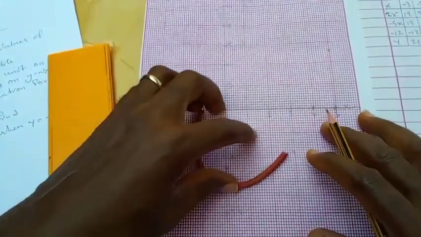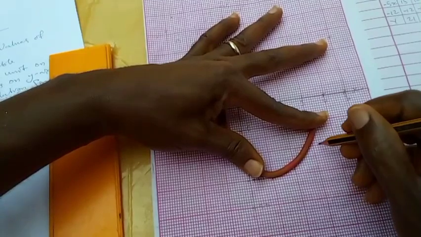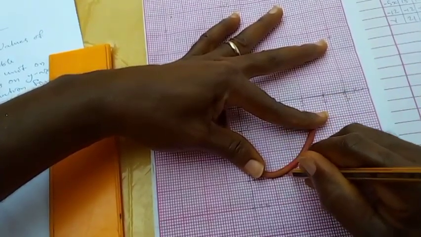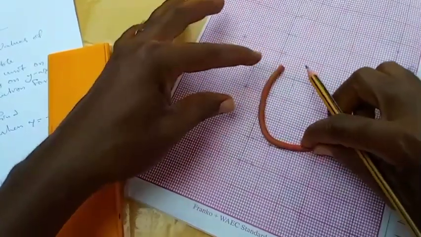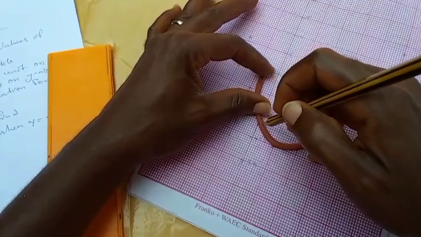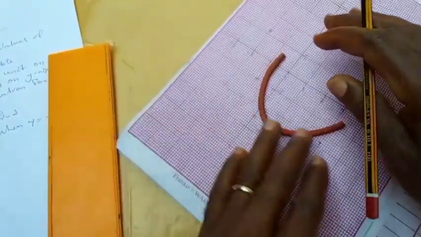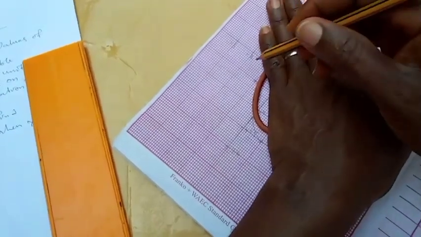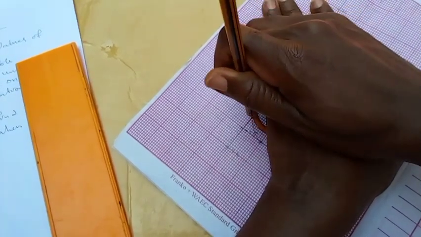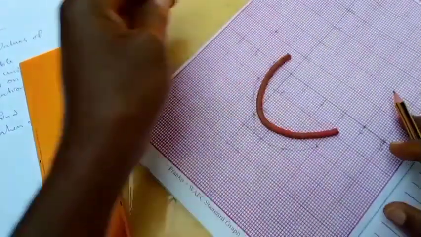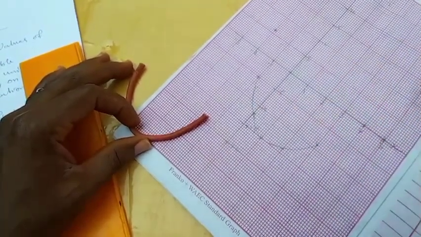I'll first of all use a very strong curved object to connect this bend that is sharp, to be sharp. This side. Then here as well. I think that's okay. I'm sure you're seeing what I'm connecting there.